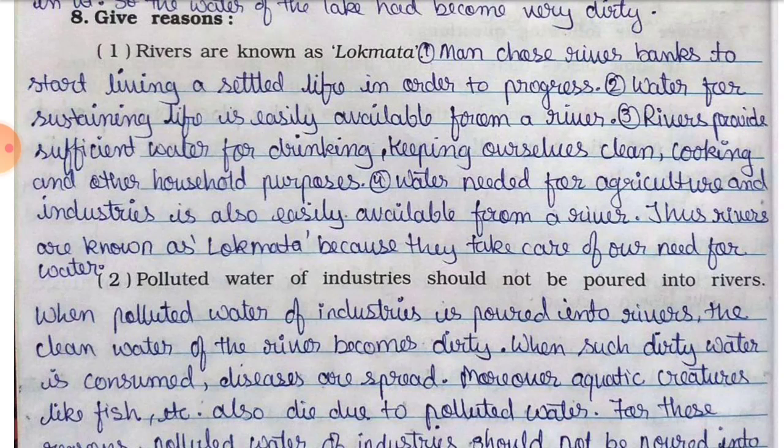Point number 3. Rivers provide sufficient water for drinking, keeping ourselves clean, cooking, and other household purposes. Point number 4. Water needed for agriculture and industries is also easily available from a river. Thus, rivers are known as Lokmata because they take care of our need for water.